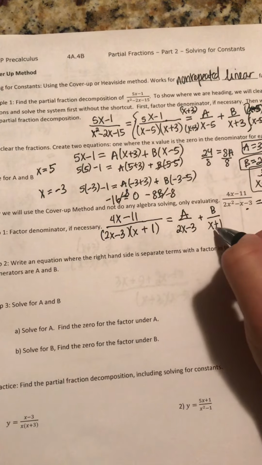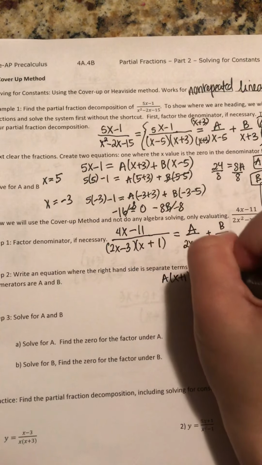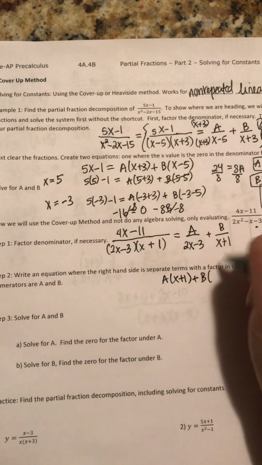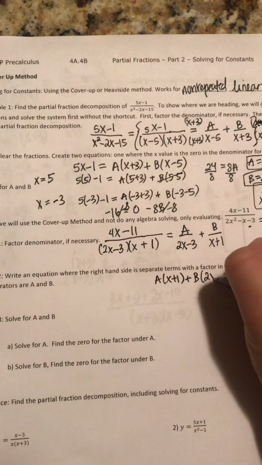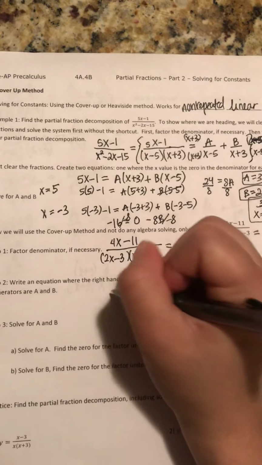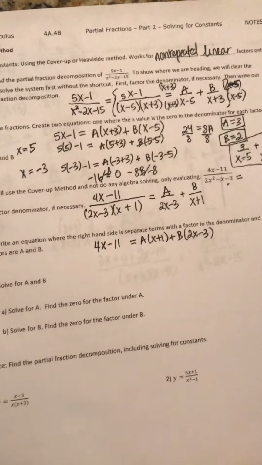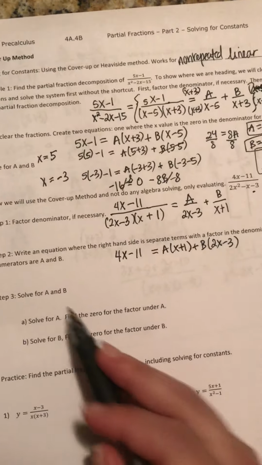So let's go ahead and write this out. If you remember, we're going to multiply A times x plus 1, so A times x plus 1 plus B times the other factor, which is 2x minus 3. And that's going to equal this numerator, 4x minus 11. And now we're going to substitute some values. We're going to solve for A and B.